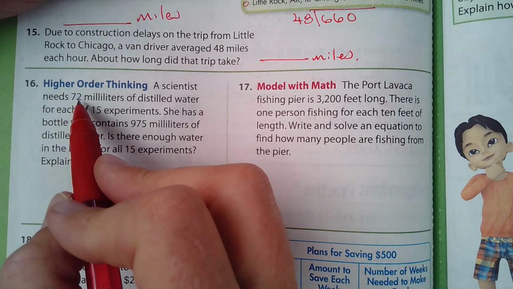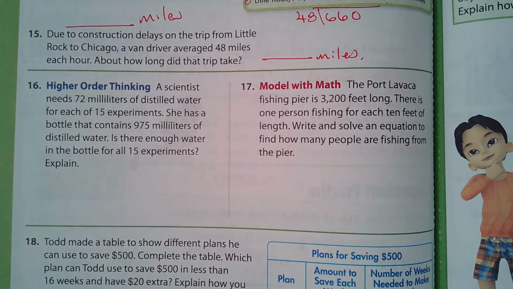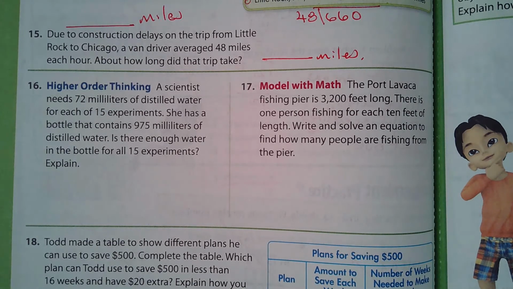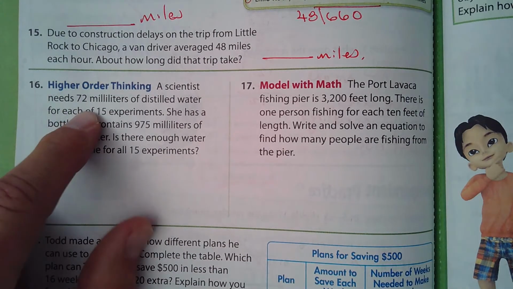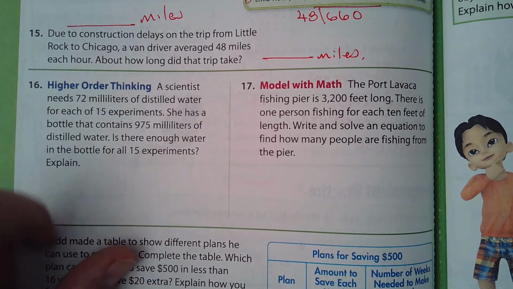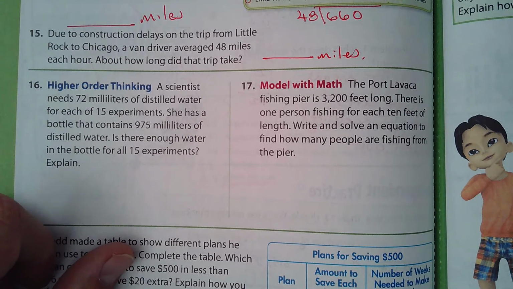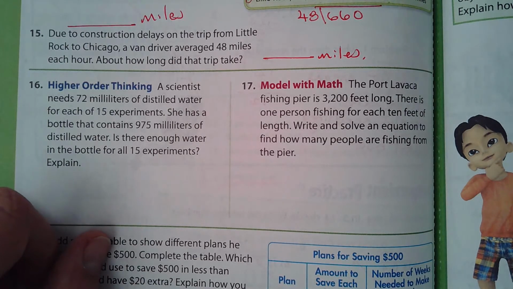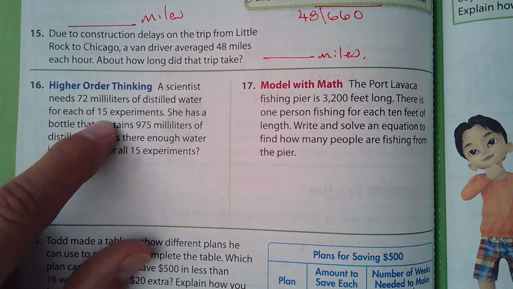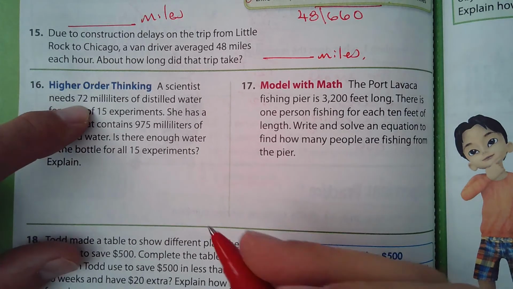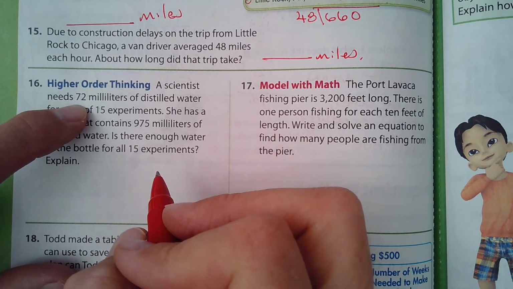If there was one experiment, I'm going to pull a stick for this question. Miss Maldonado is not here. Mr. Wilson, if there was one experiment, how much water would this scientist need? If there was only one experiment. 72 milliliters. Yeah, good. One experiment needs 72 milliliters. If there was two experiments, it's twice that. Three times that. But it's not 1, 2, 3, 4, 5 experiments. It's 15 experiments.